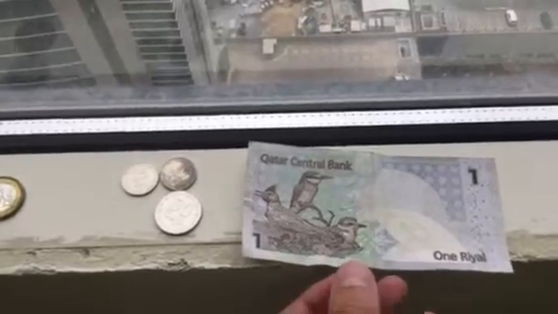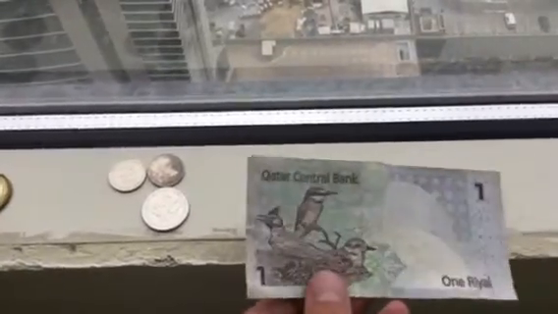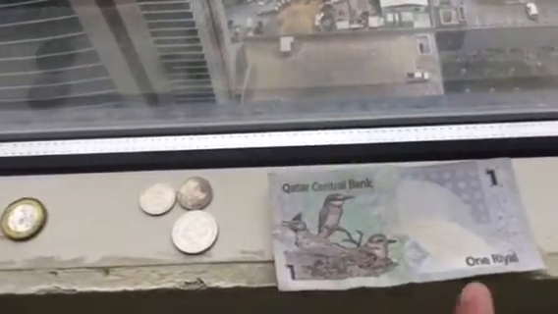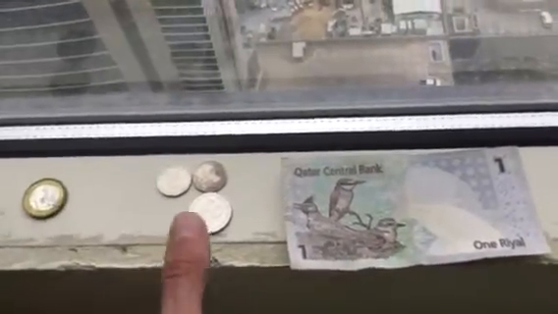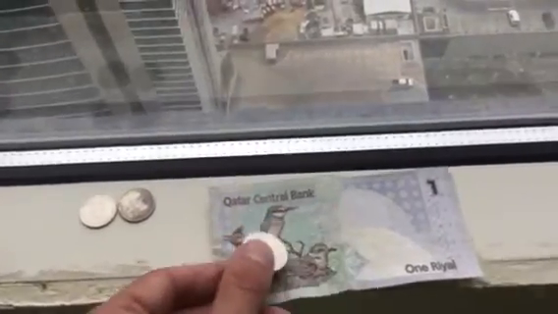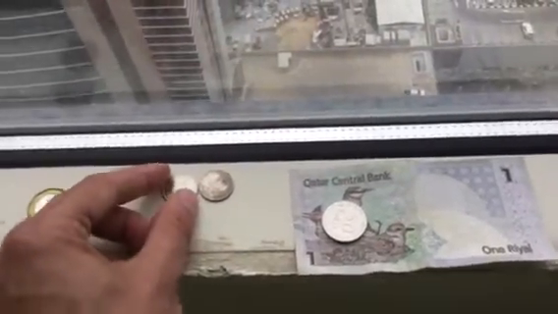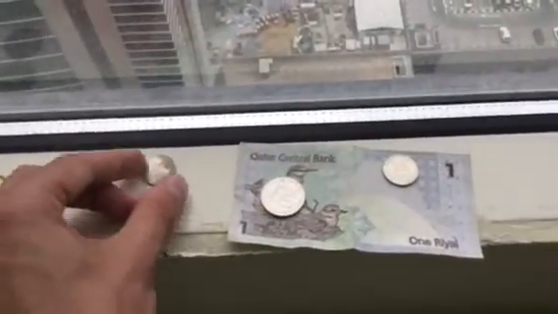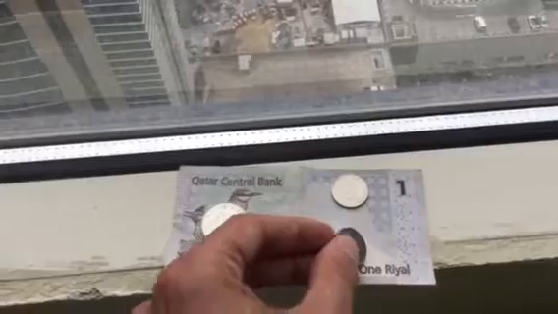If I split this into different fractions, I'm not going to tear it up because I want to keep it, but what I could do, half of this is 50, 1/4 of it is 25, and another 1/4 of it is 25.